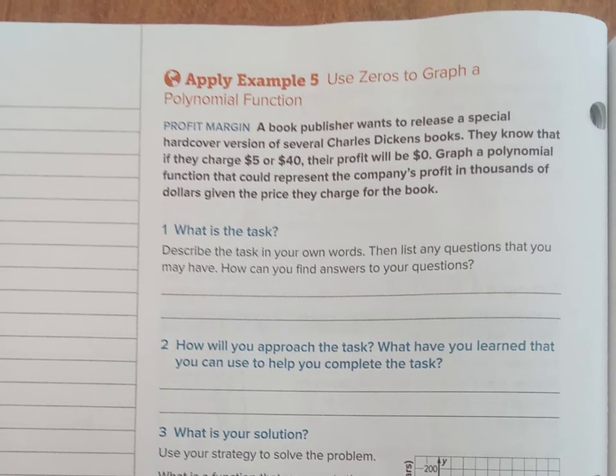Profit margin. All right, use zeros to graph a polynomial function. A book publisher wants to release a special hardcover version of several Charles Dickens books. They know that if they charge $5 or $40, their profit will be zero. Graph a polynomial function that could represent the company's profit in thousands of dollars given the price they charge for a book. All right, so what are we going to do?